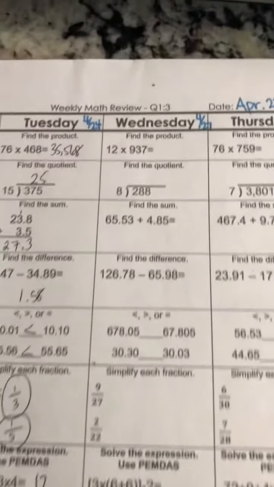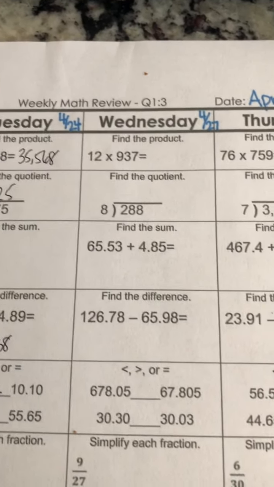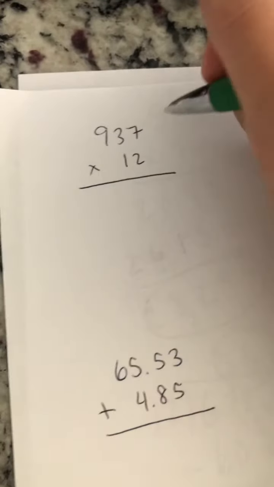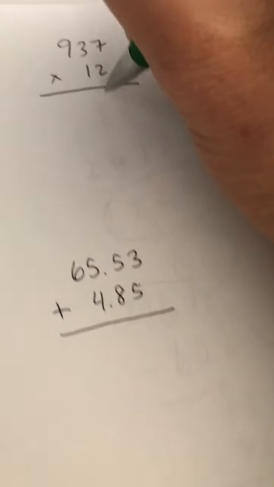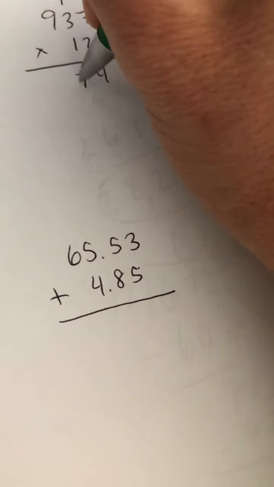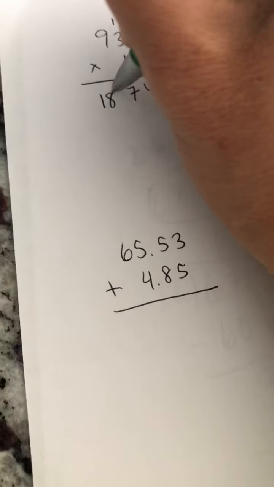Right, I am back. We got quarter 1, week 3, spiral review Wednesday, 12 times 937. I have already written that out on my paper over here. 2 times 7 is 14, carry my 1. 2 times 3 is 6, plus 1 is 7. 9 times 2 is 18.